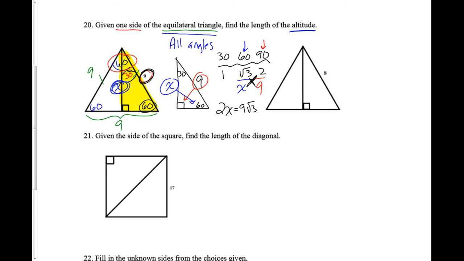To get x all the way by itself, I divide both sides by 2, and you're welcome to leave your answer just like that: 9 divided by 2 times the square root of 3. You can also write that as 4.5 times the square root of 3 as well.